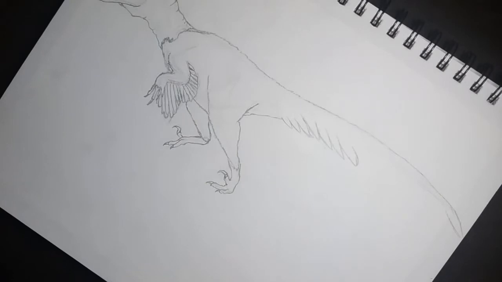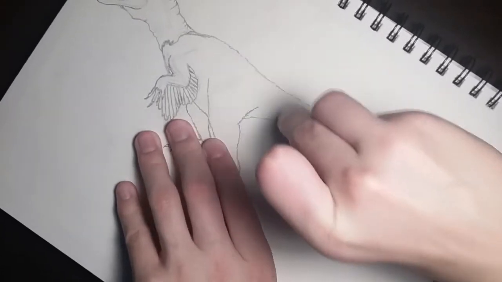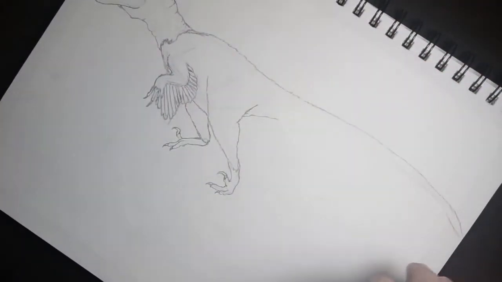These are not looking like feathers, and I don't know why. Can't do it.